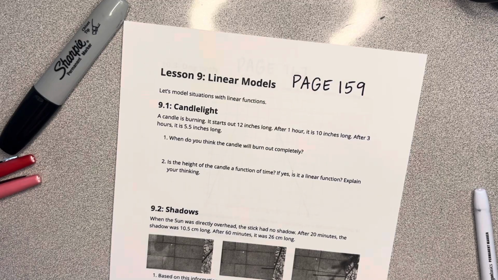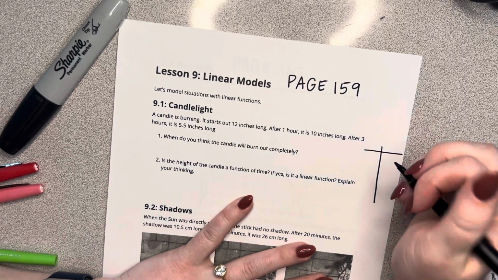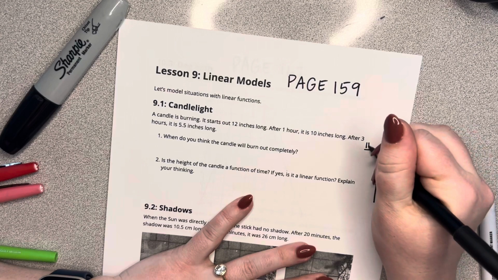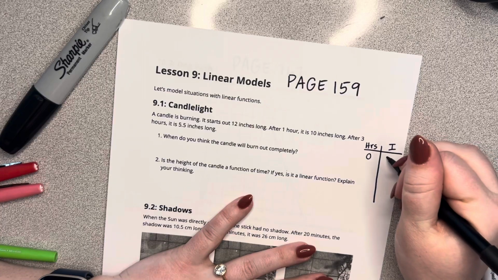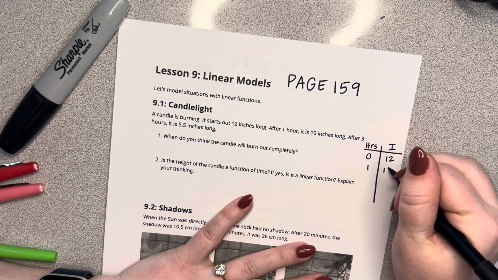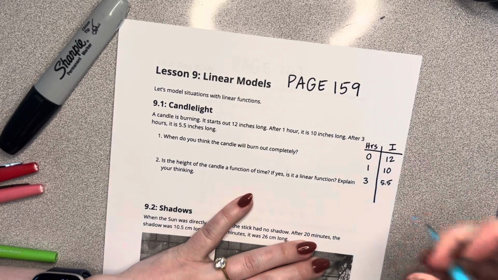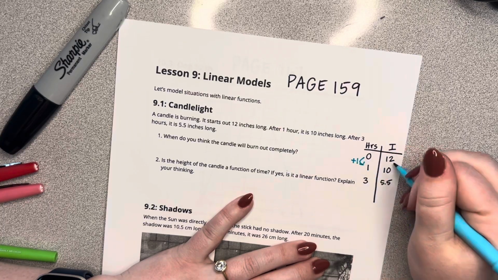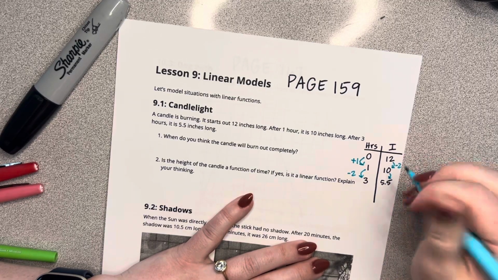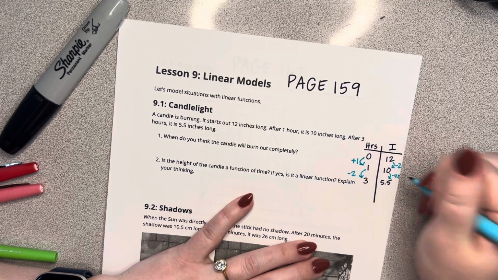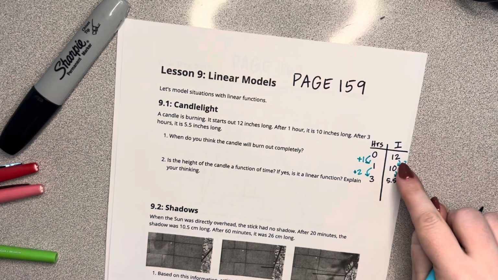All right, I'm going to make a table to look at how this is changing. So we have hours and inches. So at 0, it was at 12 inches. At 1 hour, it was 10 inches. And at 3 hours, it was 5.5 inches. So let's look, in 1 hour, it changed by 2, minus 2. And then it went down 4.5.